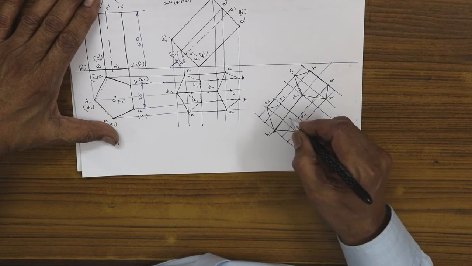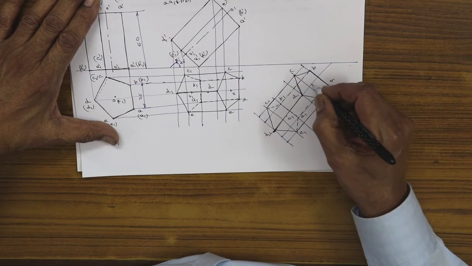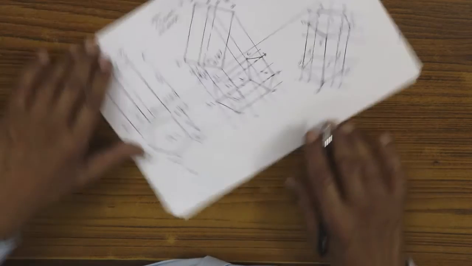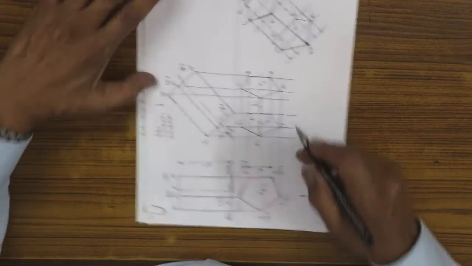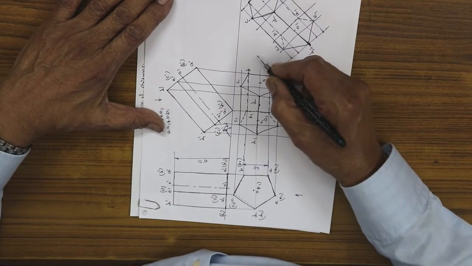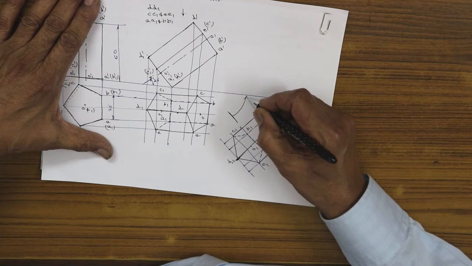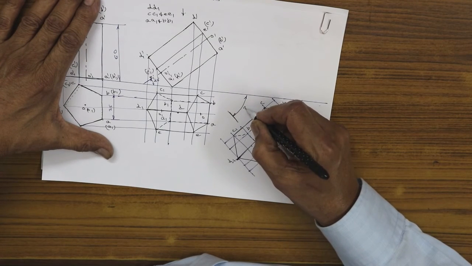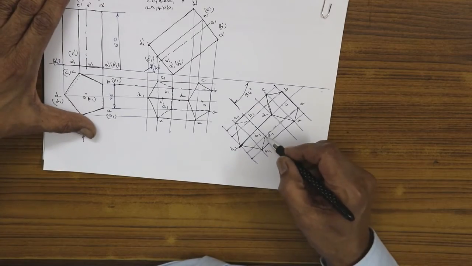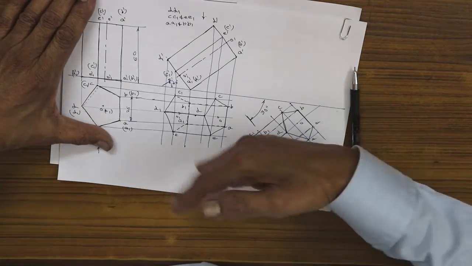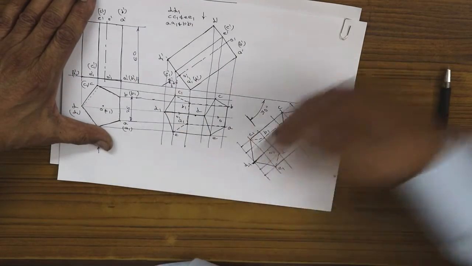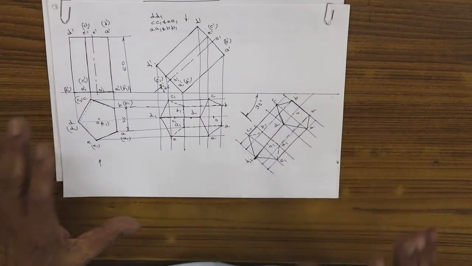You can mark here O1, and you can mark here O. And let me clearly indicate that this angle is a 30 degree angle. That is the one which is a 30 degree angle. A1, B1. When that is 30, the remaining are all 60 degree angles, perpendicular. So I have drawn this.